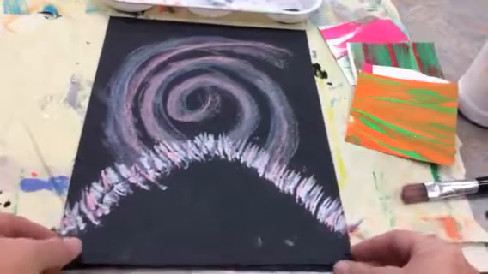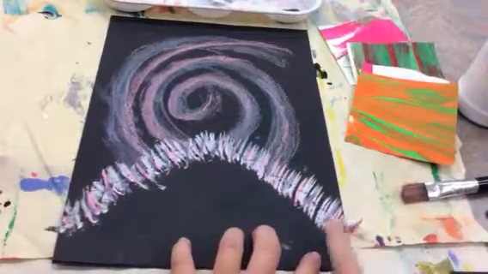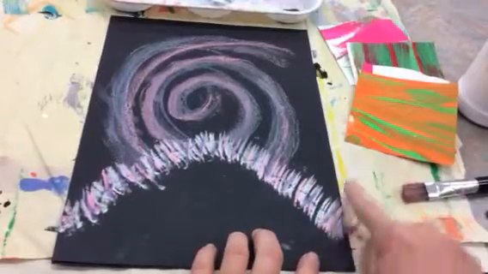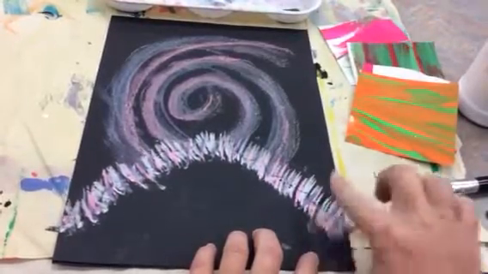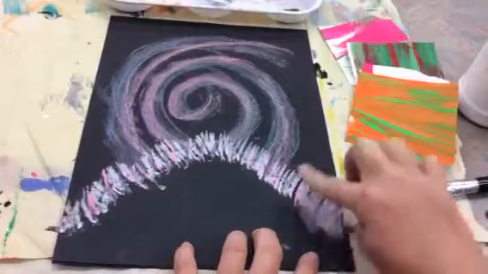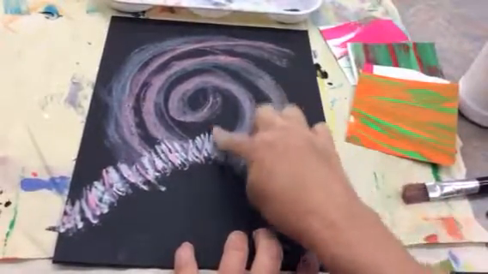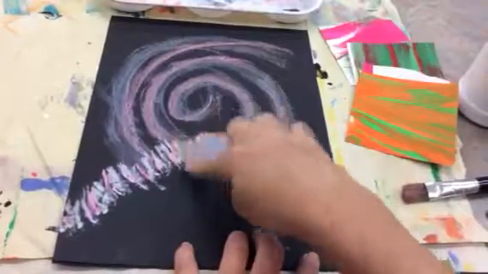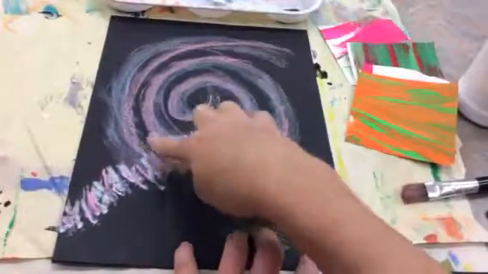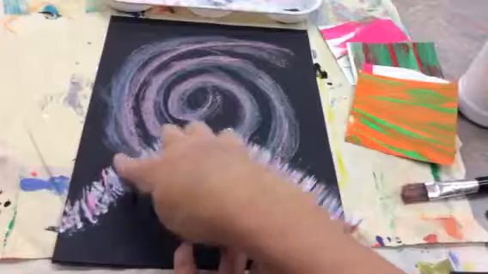Oh wait, I forgot one step. Before I lift the stencil off my paper, I'm going to use my index finger, or you can use 2 fingers if you wish, and I'm just going to sort of push this chalk off of the stencil onto the paper, where I'm sort of pushing some of that dust onto the paper, but I'm also smoothing out the lines that I made.